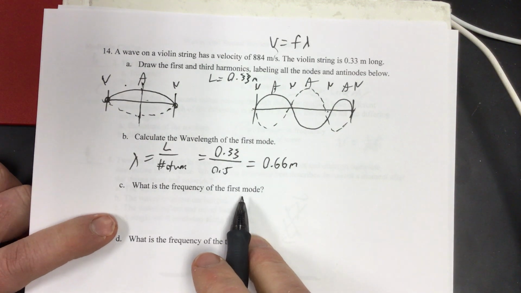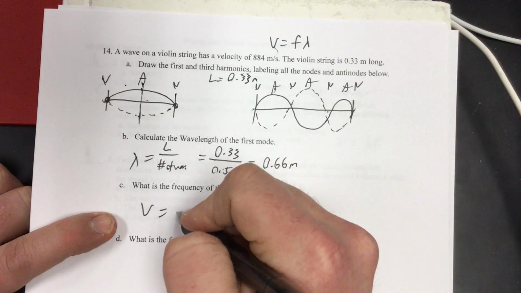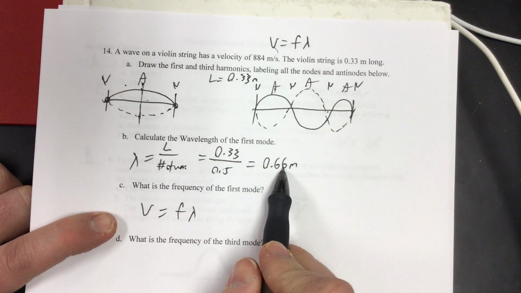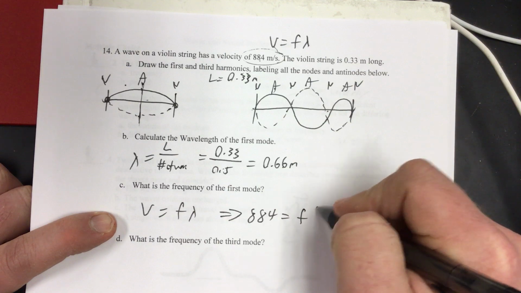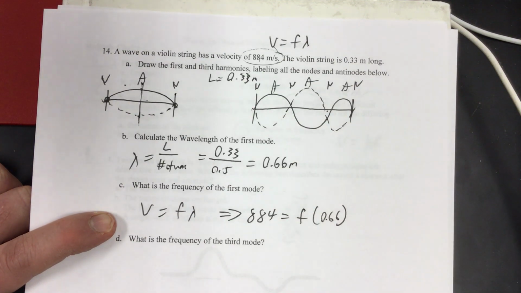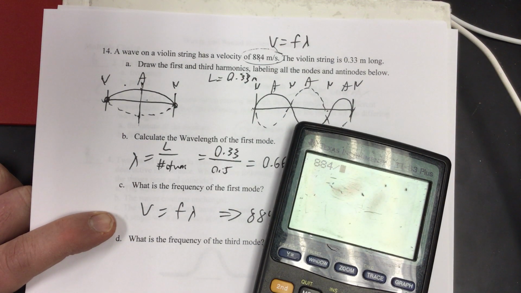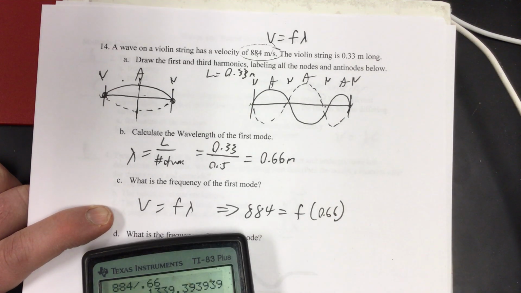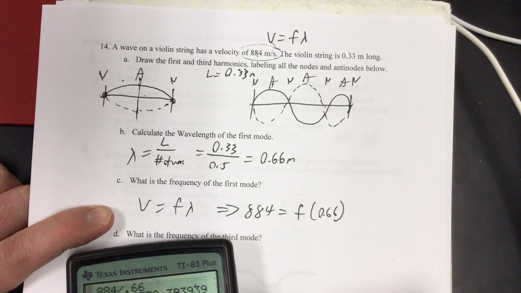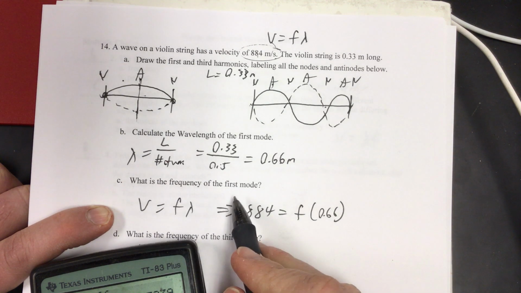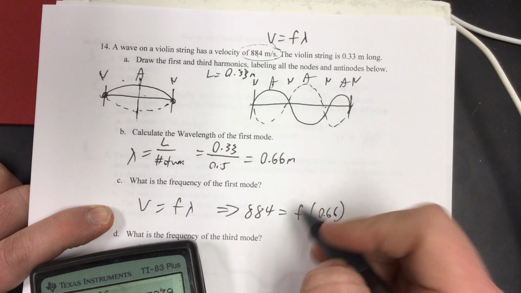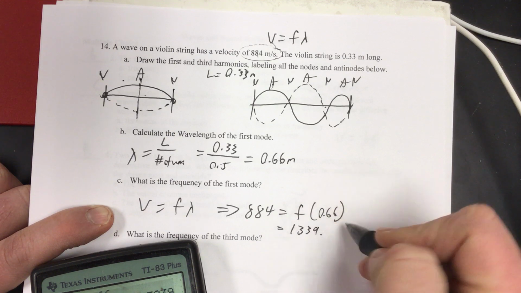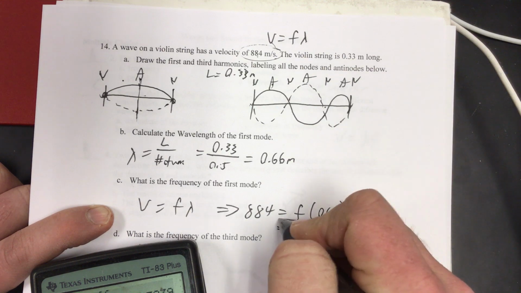What is the frequency of the first mode? Well, velocity, I told you we're going to be using that equation. Velocity equals frequency times wavelength. I know the wavelength, I know the velocity from here, so I can say 884 equals the frequency, what I'm trying to find, times the wavelength. Grab my little calculator, 884 divided by 0.66, and I get a frequency. Make sure I did this right. Yep, sorry. Frequency of 1,339.4 hertz. So there's my frequency.